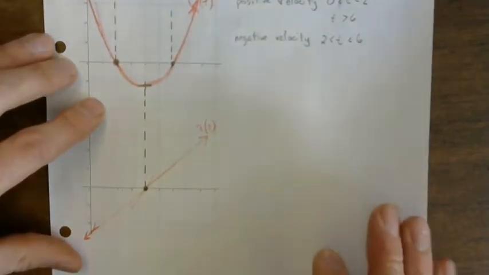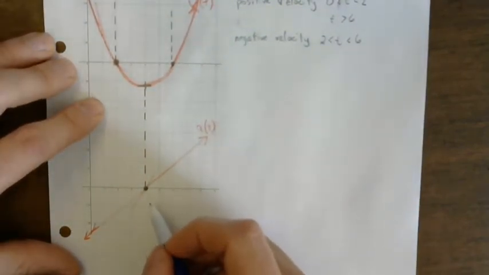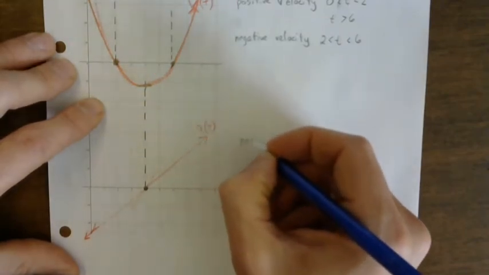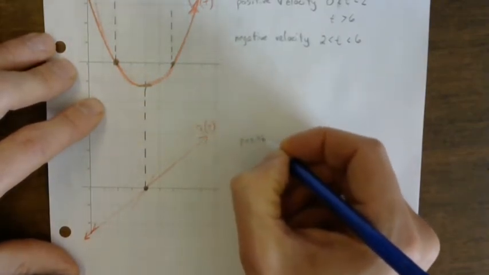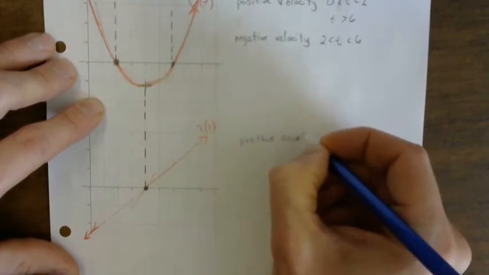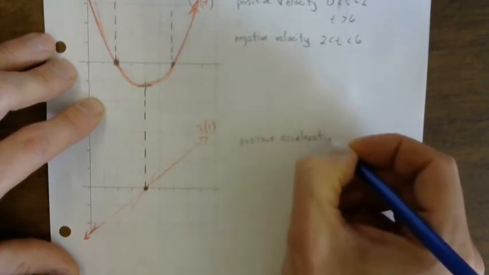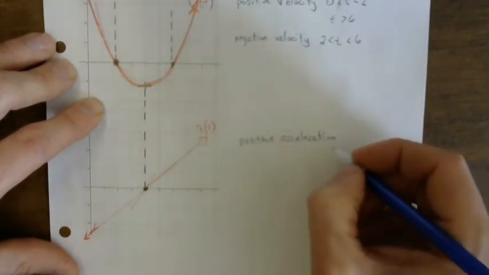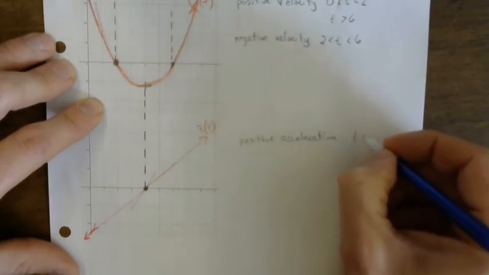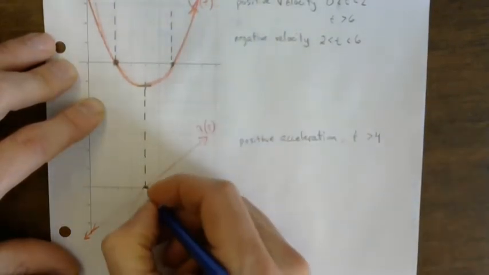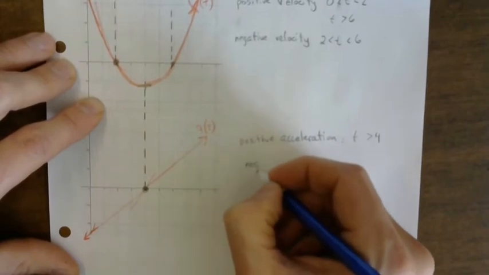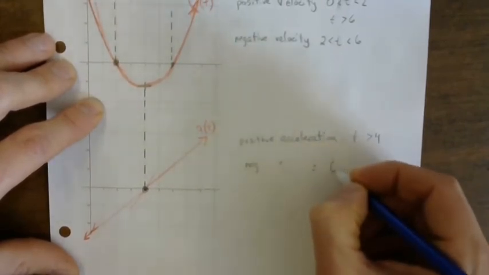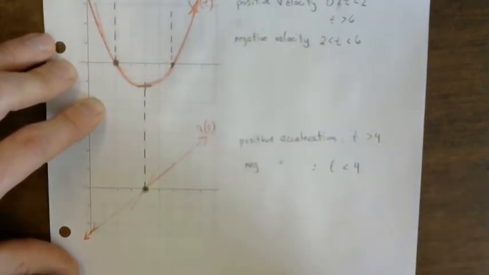That's our velocity curve. Now let's talk about acceleration briefly. We have positive acceleration when t is greater than 4. It's right here. And we have negative acceleration when t is less than 4.